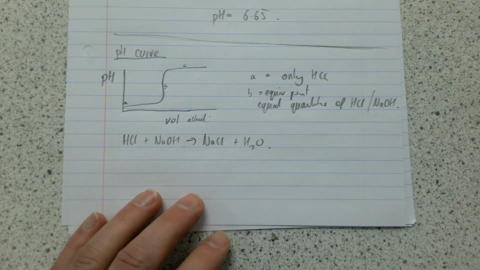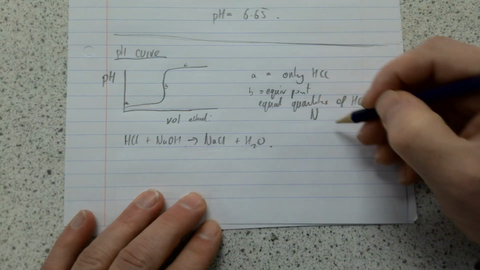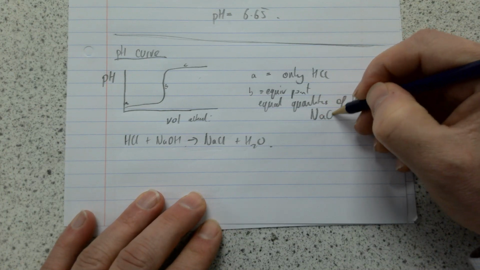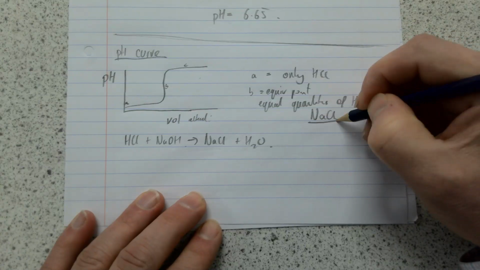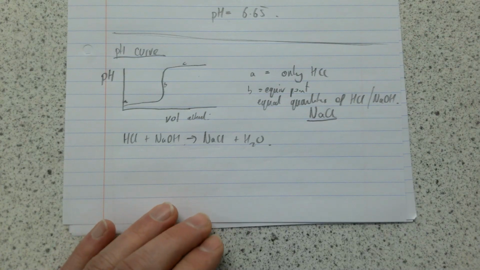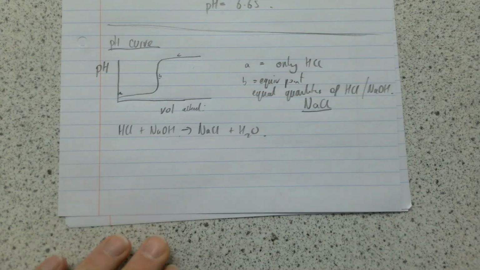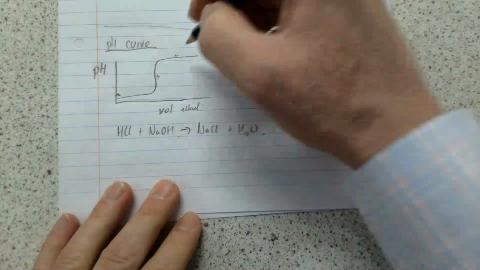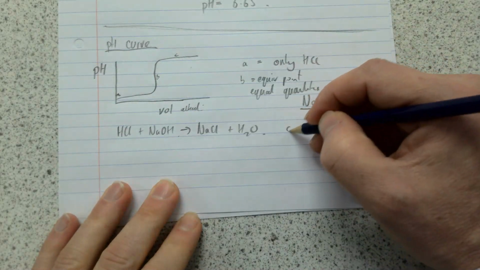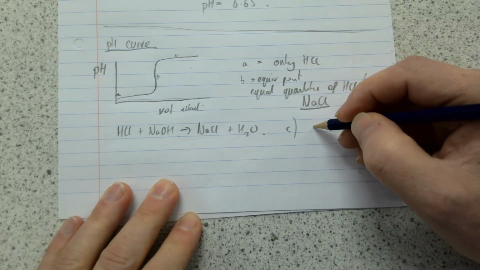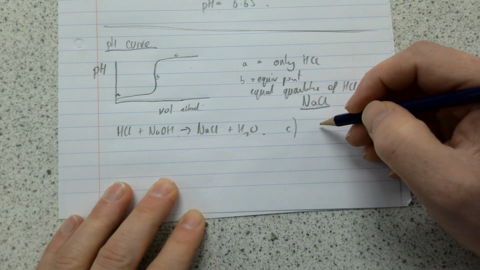So the only thing present there, apart from the water solvent, is NaCl. And in the bit between A and B, you've got some remaining HCl and a bit of NaCl. But at B, all of it's been used up. And at C, up here, we've got excess sodium hydroxide being added.